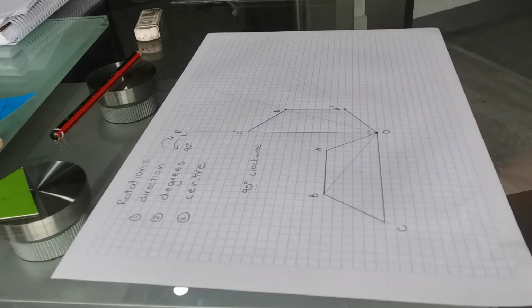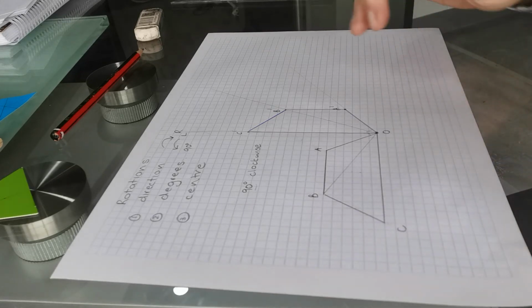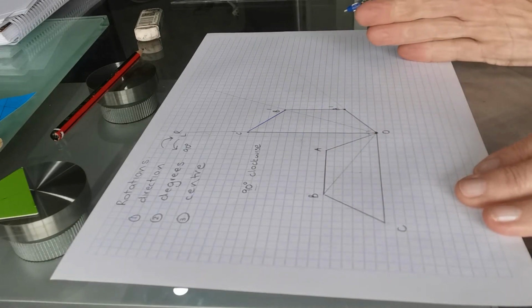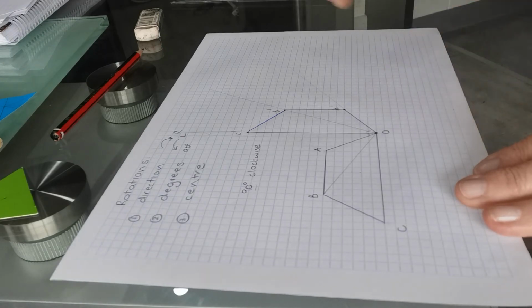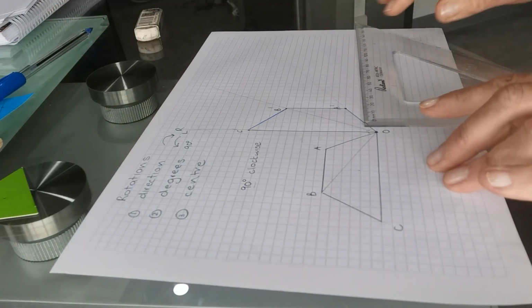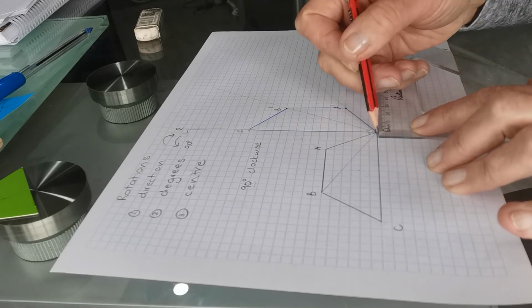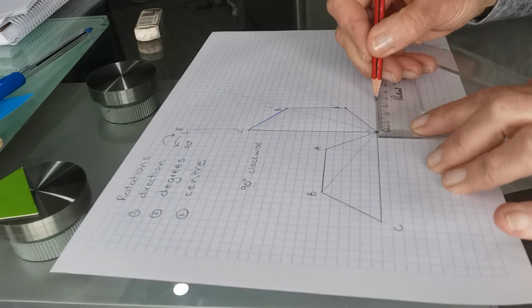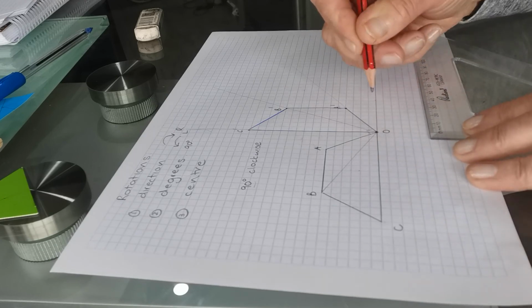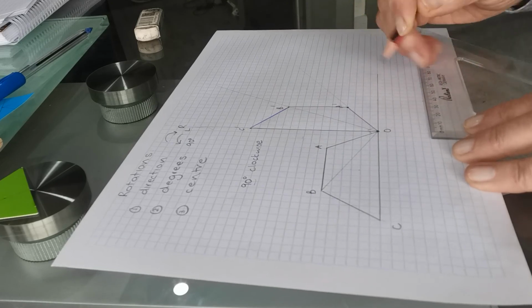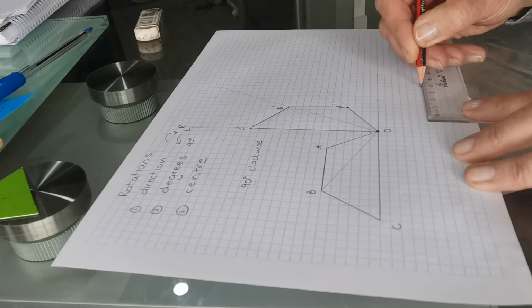Can you predict where the original shape would be with a 180 degree rotation? Be careful, it's not a reflection, it is a rotation. And if you predicted that it would be down here, so kind of flipped, you'd be right. So there's the centre. It's 3 centimetres high, 1, 2, 3, and 4 centimetres long at the top.